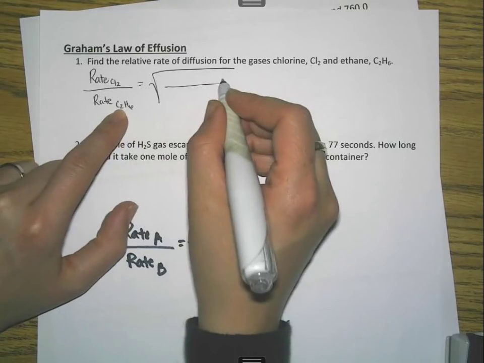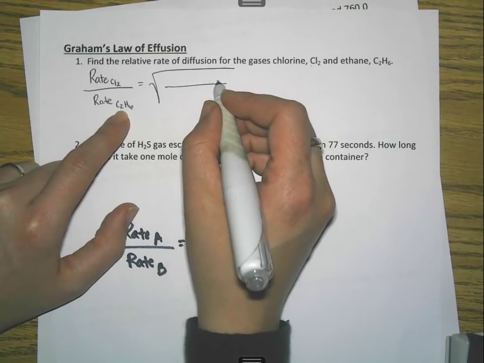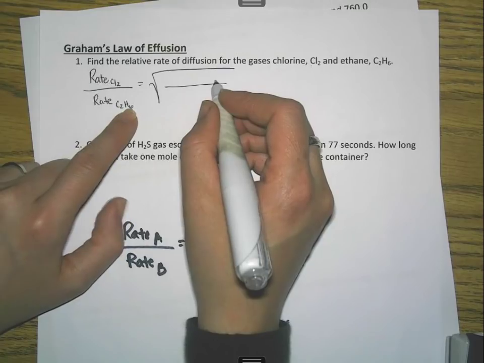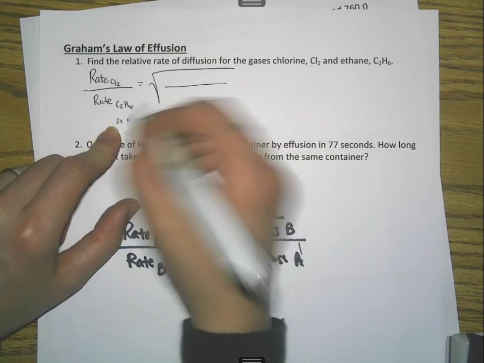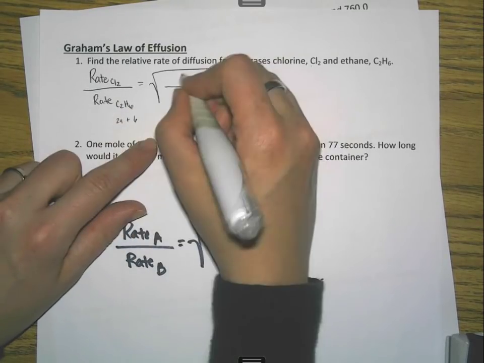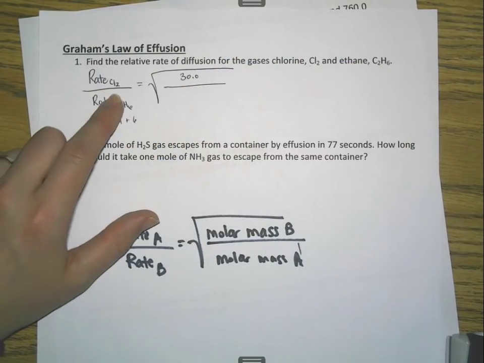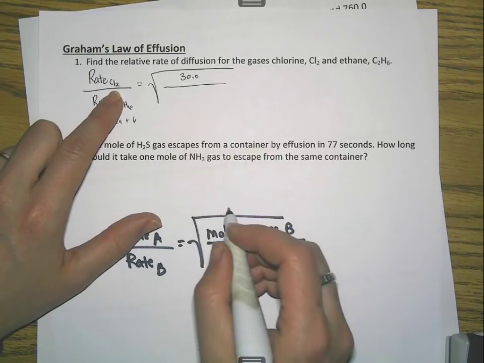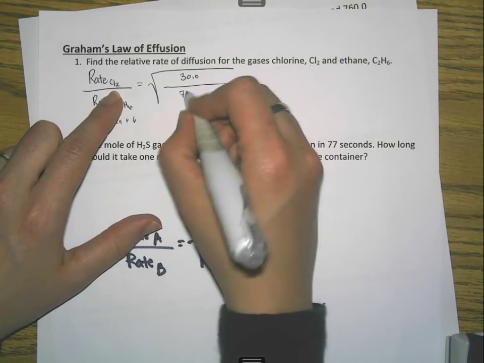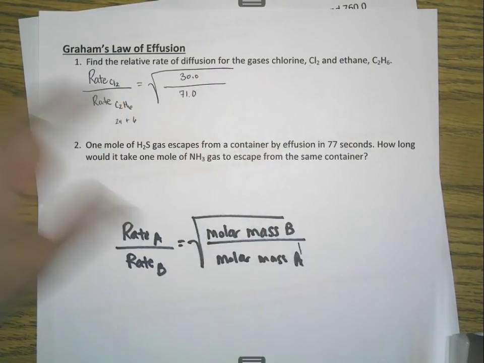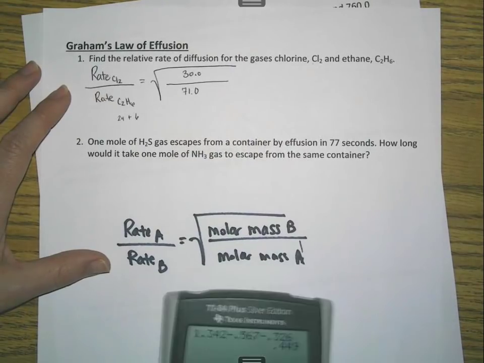Well, carbon has a mass of 12 times 2, that's 24. Hydrogen has a mass of 1 times 6, so it has a mass of 30 grams. Chlorine has a molar mass of 35.5, and if I multiply that by 2, because there's 2 atoms of it, it'll come out to be 71.